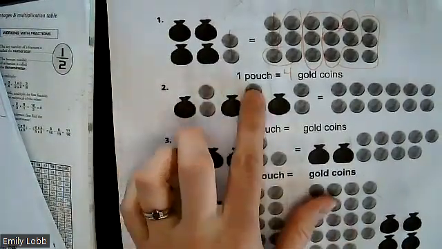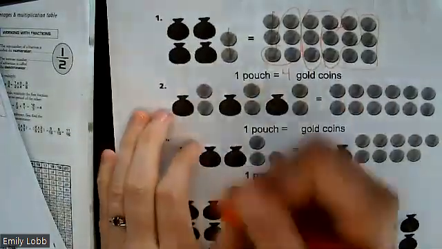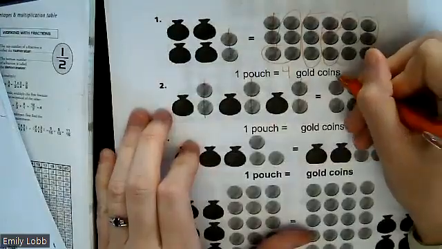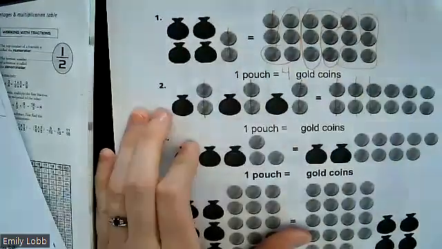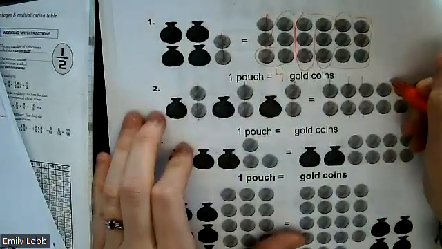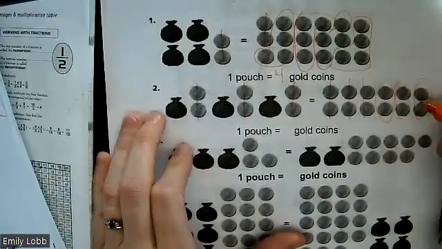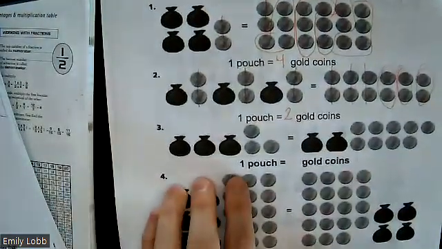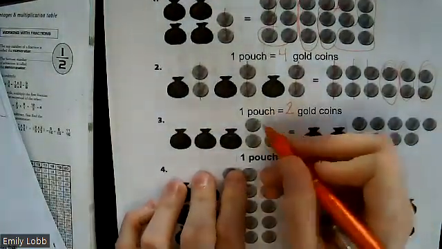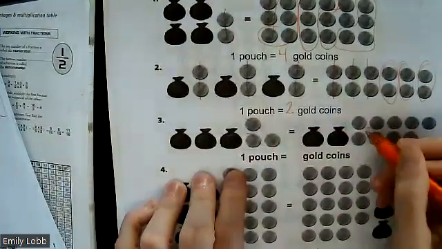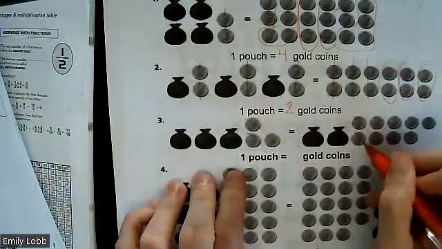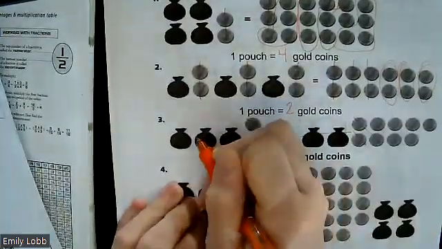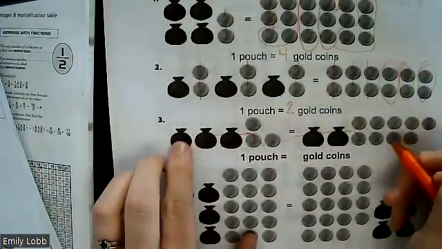I can take 2, 4, 6 coins away over here. 2, 4, 6, and then 2, 4, 6. I'm left with 3 rows of 2. So 1 pouch is equal to 2 gold coins. So here I can take 3 coins and then 2 pouches. So I'm left with 1 pouch is equal to.